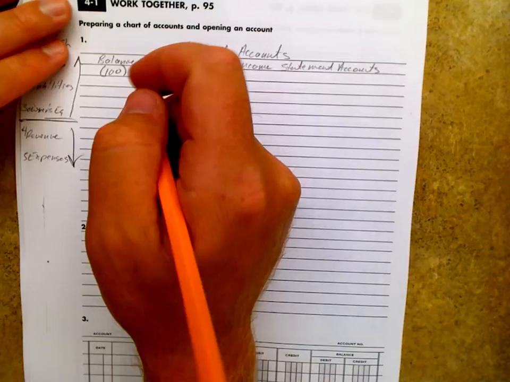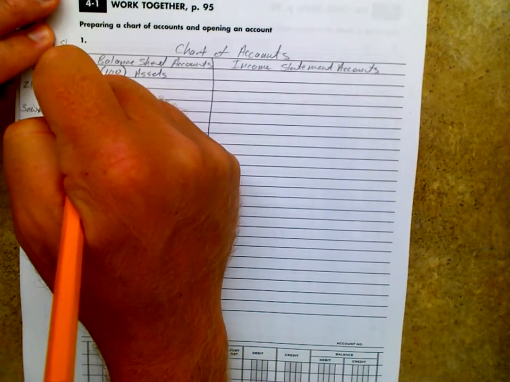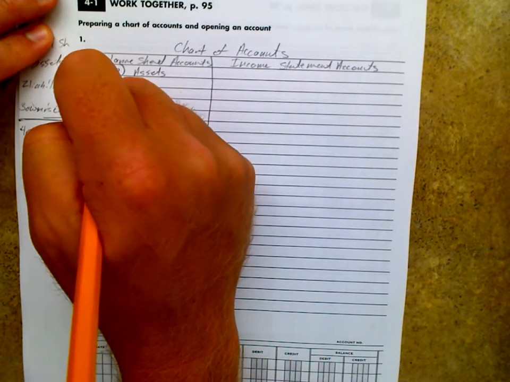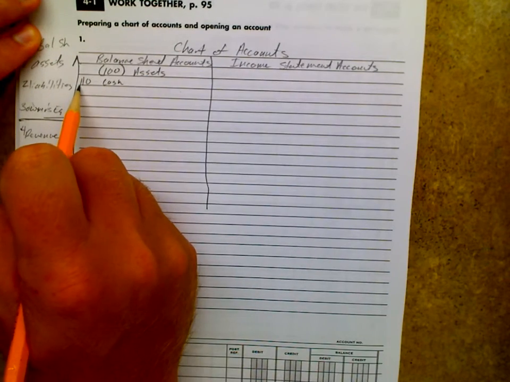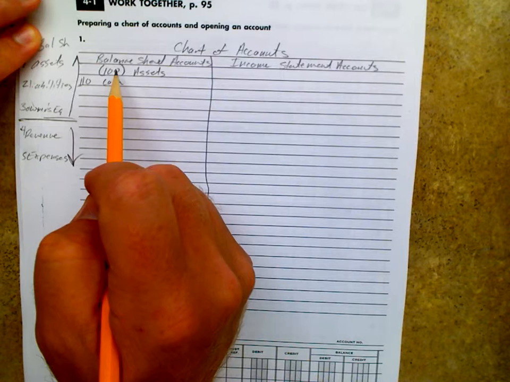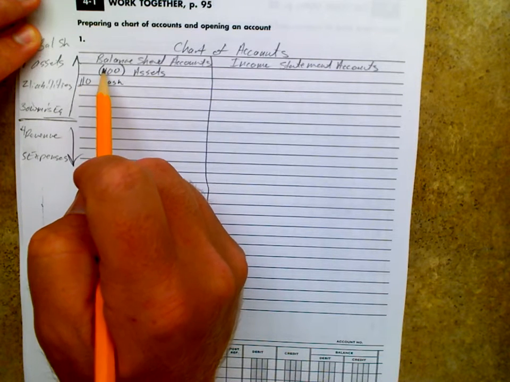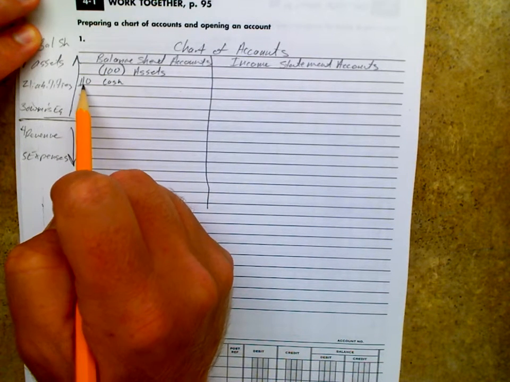So now I'm always going to start with cash. Cash is always going to be your first asset. So I can see I have a cash account, so that's 110 cash. The first number goes along with what division it's in. So this is a 100 account. And then the last two numbers are your order within assets of what number we're going to call you.